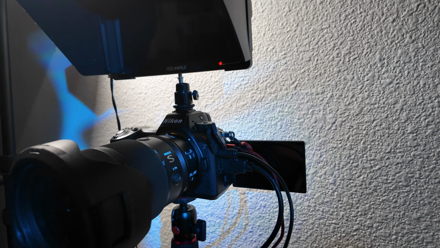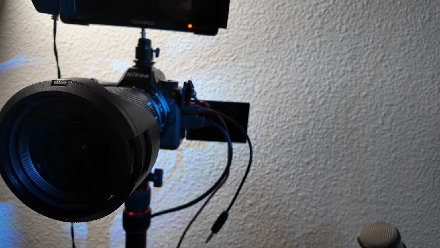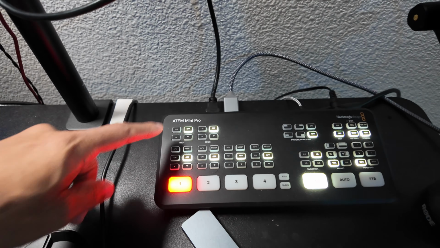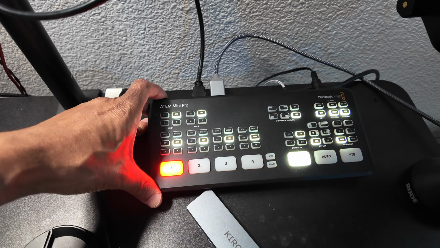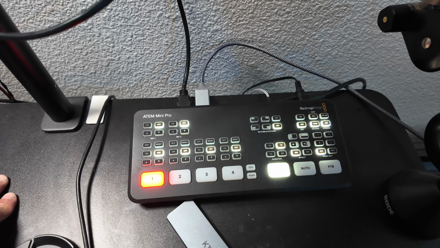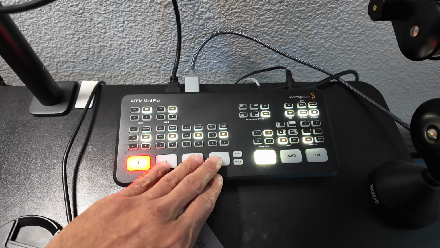Now let's get to the capture card, because before you can see it, you have to have a device in between, an interface in between the camera and your laptop right here. Okay, I am currently using the A10 Mini Pro. It's phenomenal, super quick to set up, easy as heck. The computer recognizes it instantly. It's a great way to go, and you can use 4 inputs.